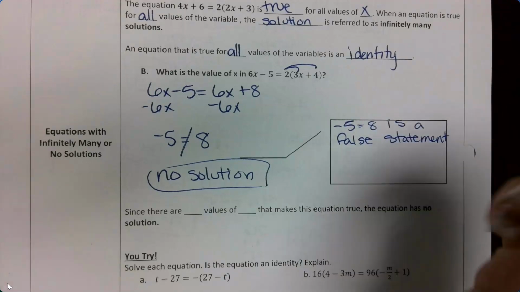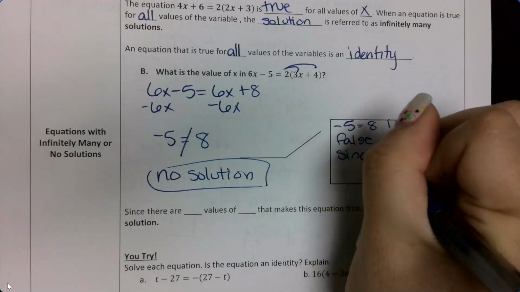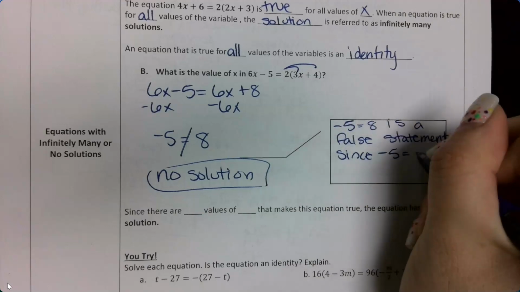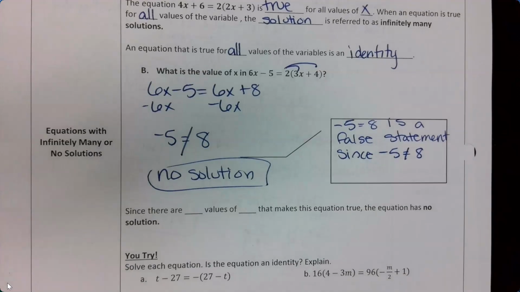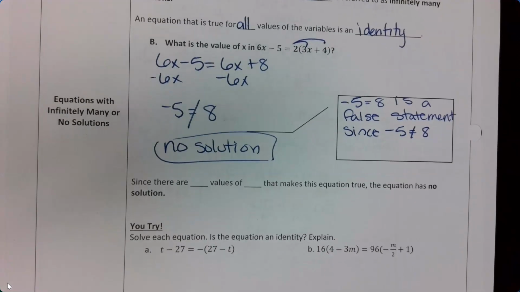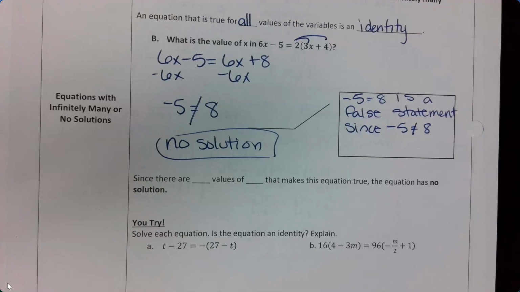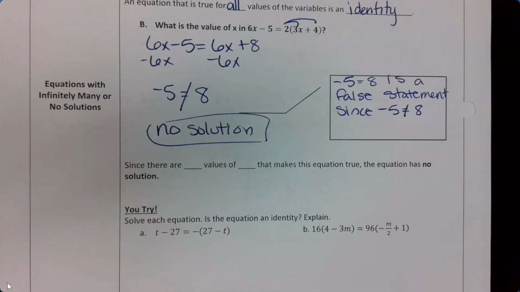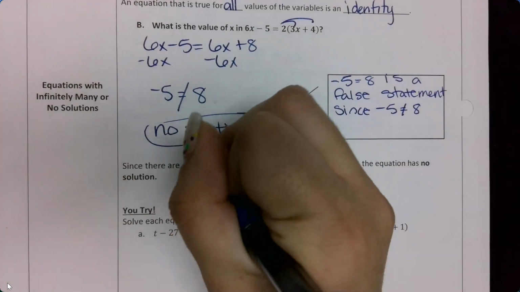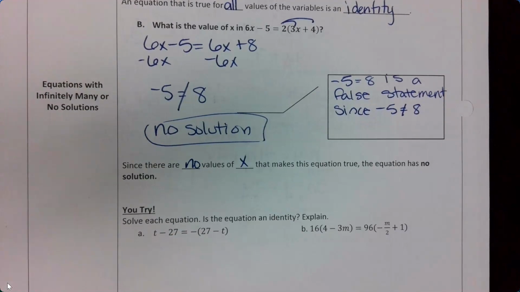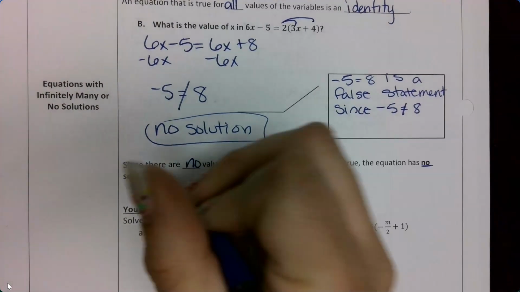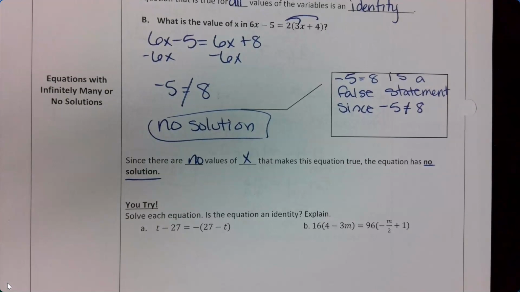Do you understand it now? Okay, so since there are no values of x that make this equation true, the equation has no solution. Questions on the difference between infinitely many and no solutions?